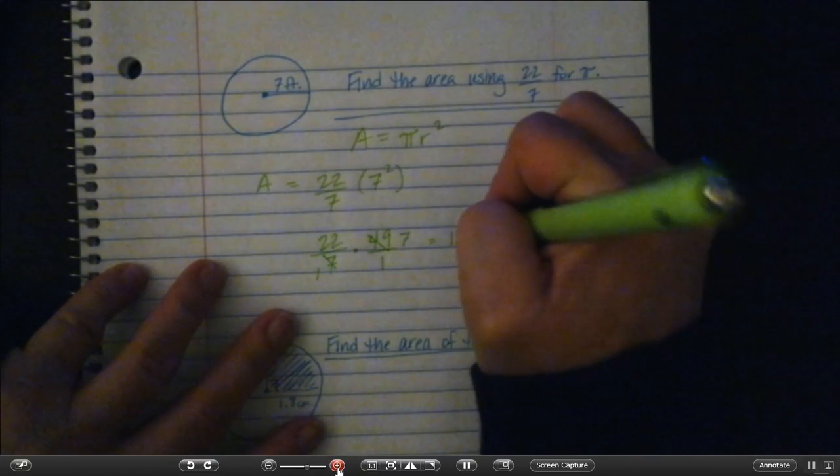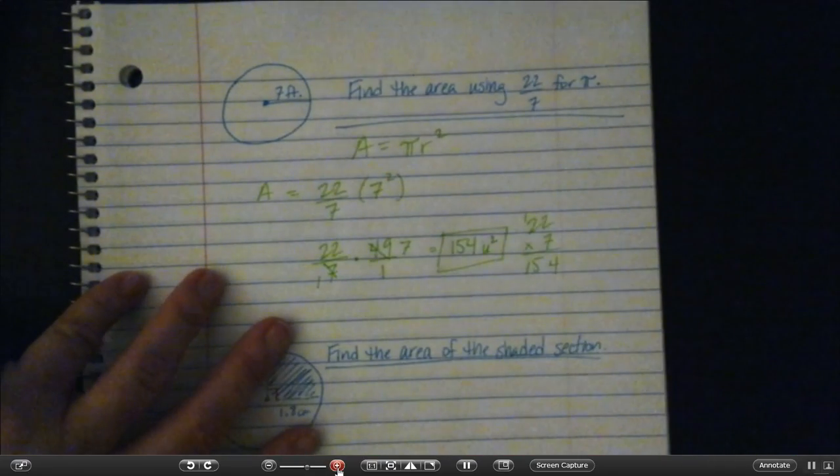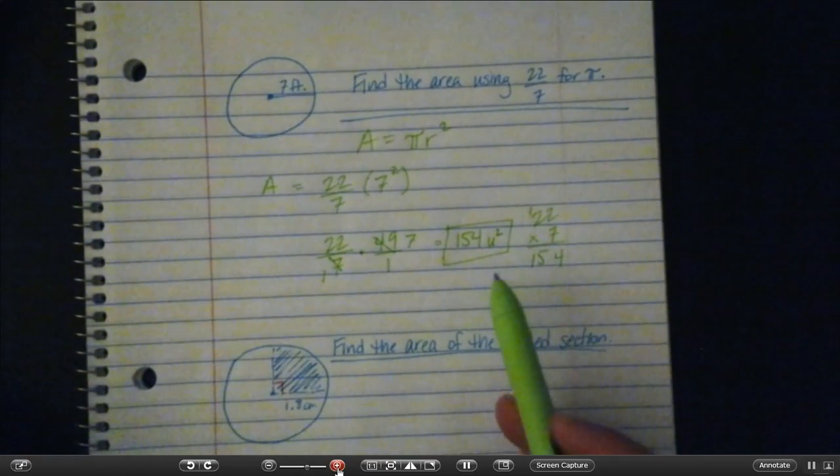units squared. Oh, it's feet. Well, I just wrote units, but I do see that it's feet. And I'm supposed to write the answer in the units that I'm given. Okay, so that's how you do that.